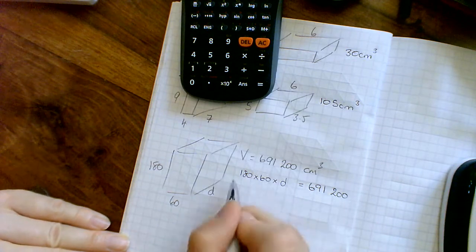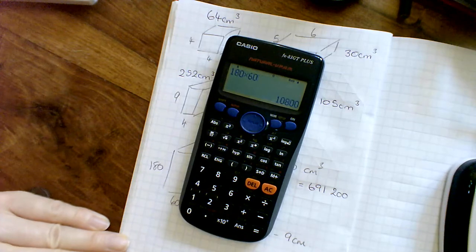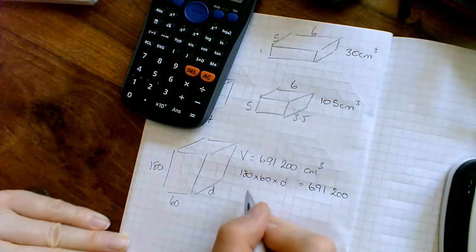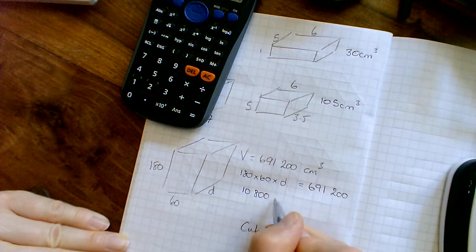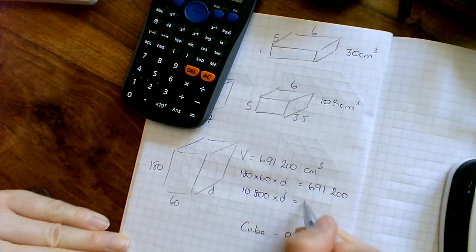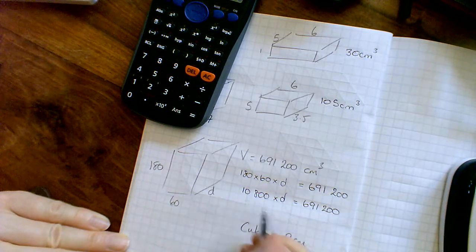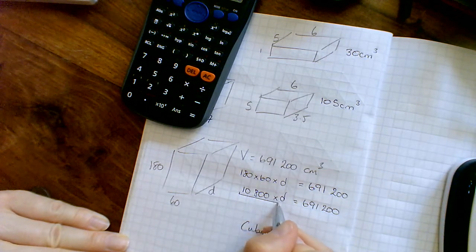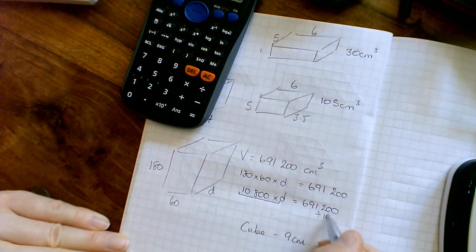Now I can work this out. So I've got 180 times 60, so that's 10,800, so 10,800 times by d must equal that 691,200, and now I'm just solving an equation, and the way to undo this multiplying by 10,800 is just to divide this by 10,800.